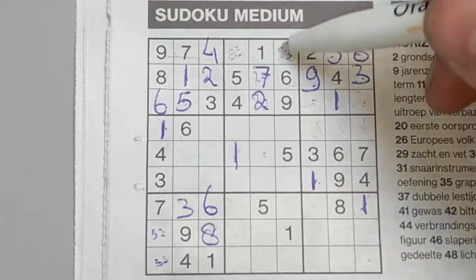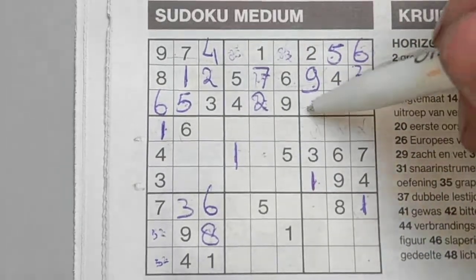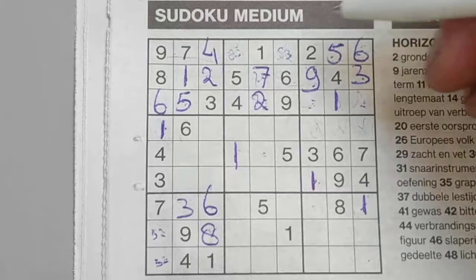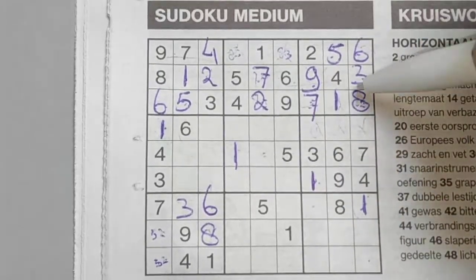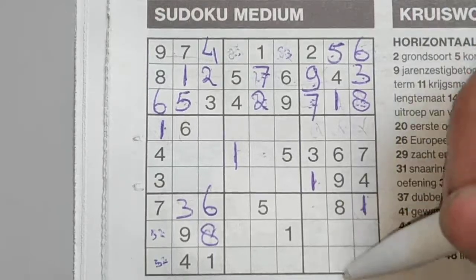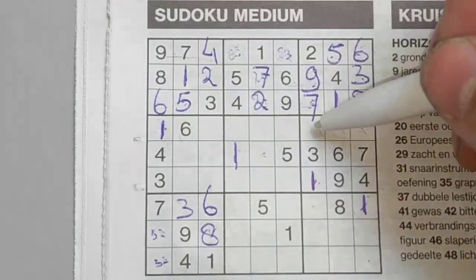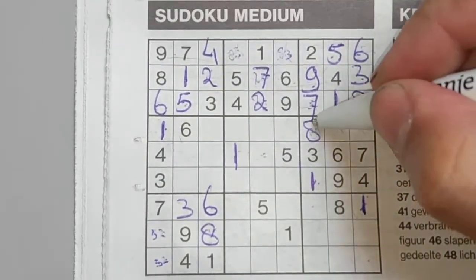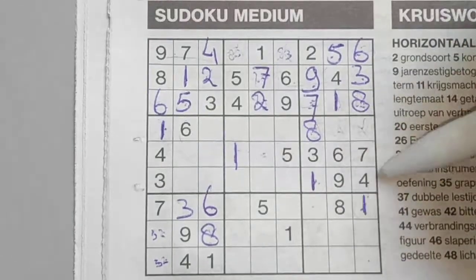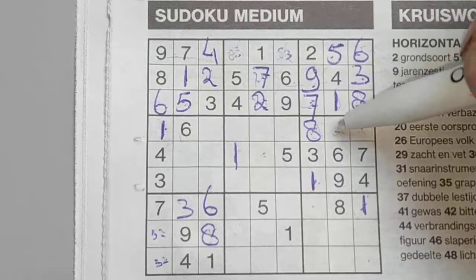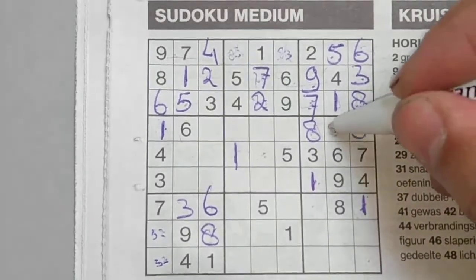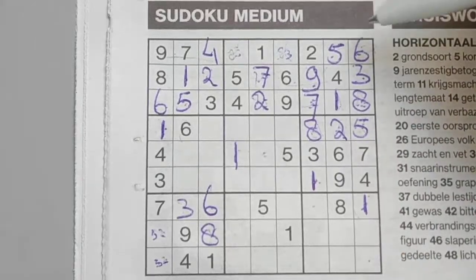2 numbers left in this big square for the numbers 7 and 8. We have a 7 here, no 7 there. 7 should be here, and the 8 goes there. 8 in this column, 8 in the column next. So in that column, the only place for the 8 should be there. 2 numbers left in this big square for the numbers 2 and 5. We have a 5 here, no 5 there. 5 should be here, and the 2 goes there.